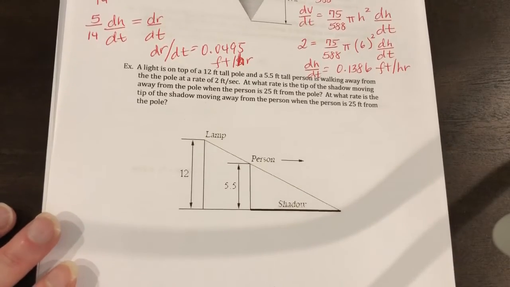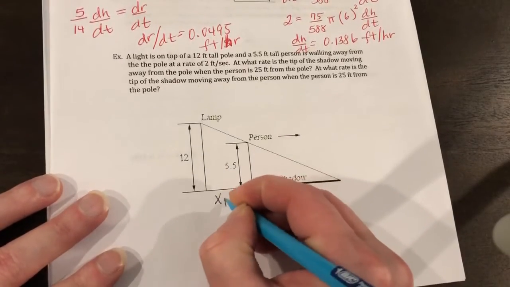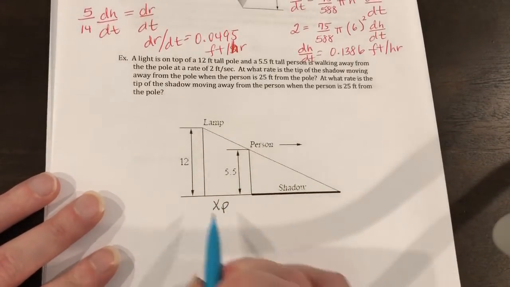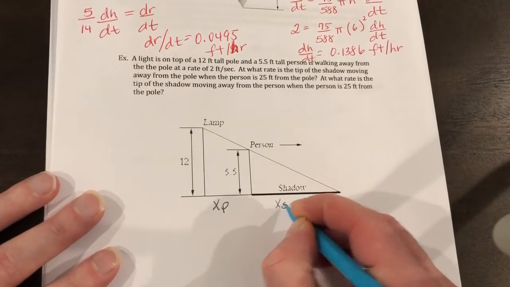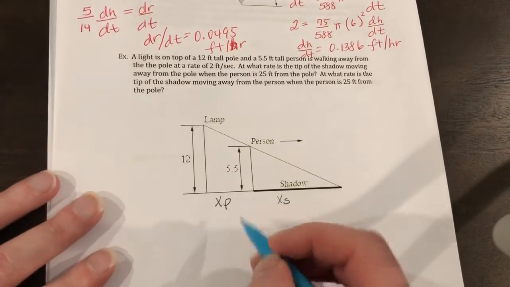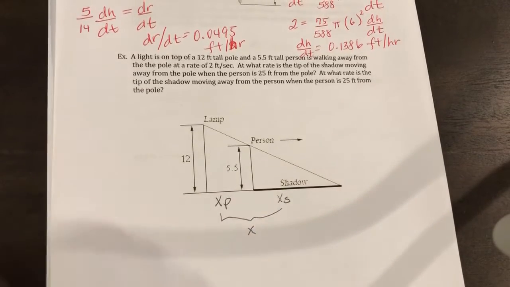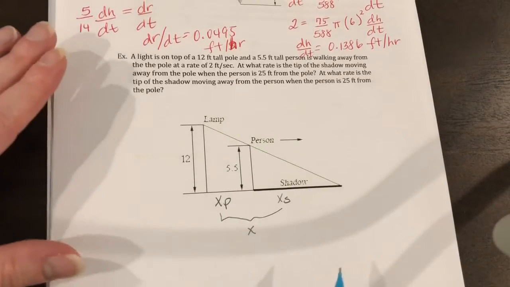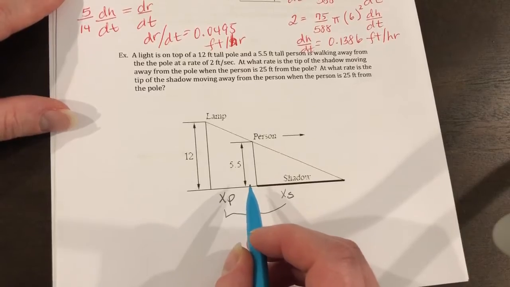Okay, so in this type of question, we're going to call this XP. So that's the distance of the person from the pole. XS is going to be the distance to the shadow. And we're going to say that this all is X. Now, we have two similar triangles, so we're going to set up a proportion.